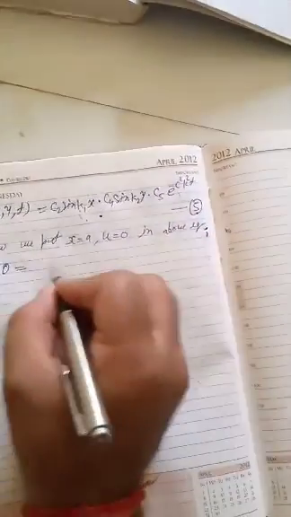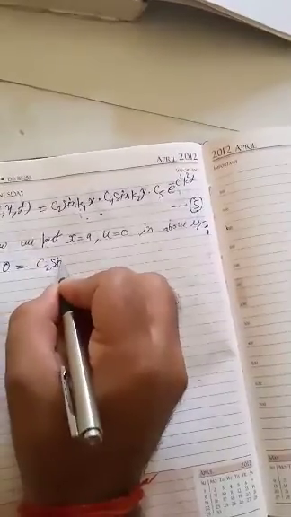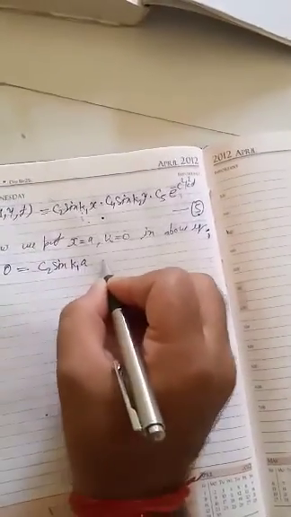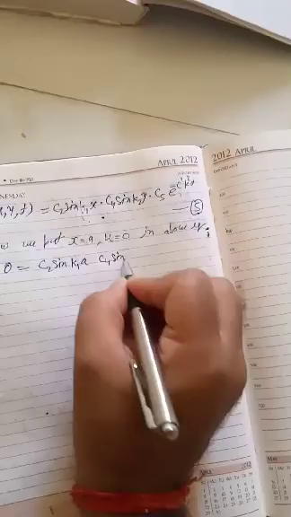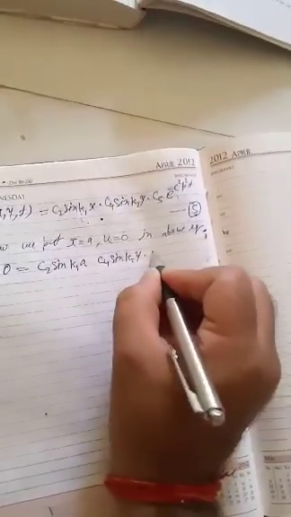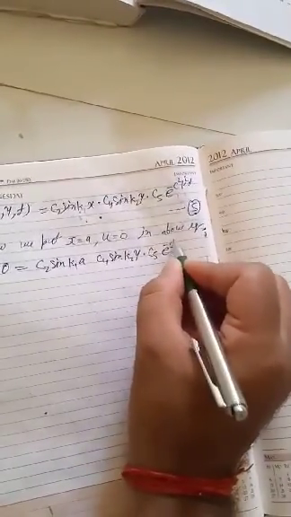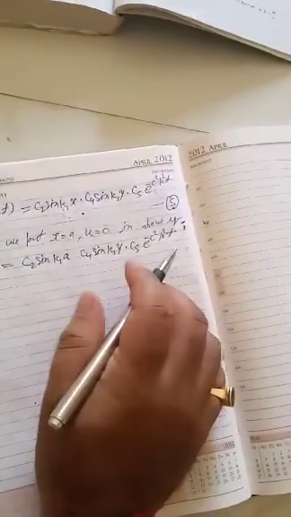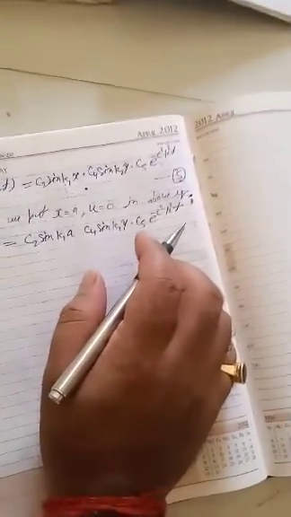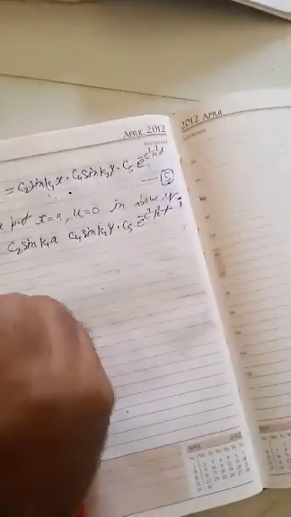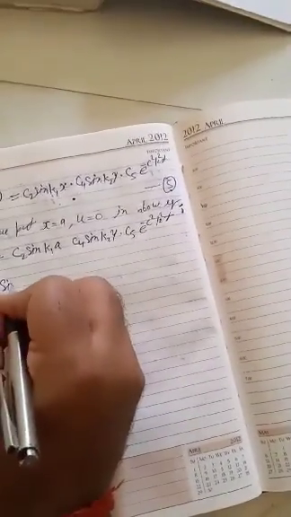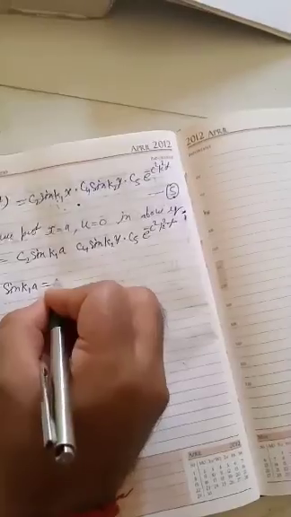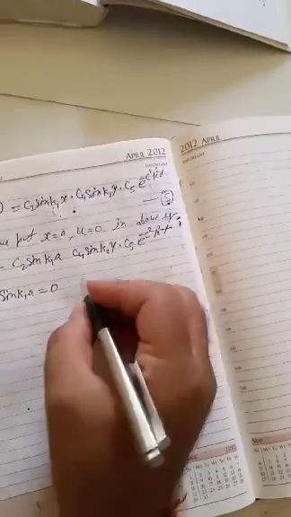This 0 is equal to c2 sin of k1 of a, c4 sin of k2 of y, c5 e to power minus of c square k square t. Product of these three terms is 0. So this implies that sin of k1 of a equal to 0.